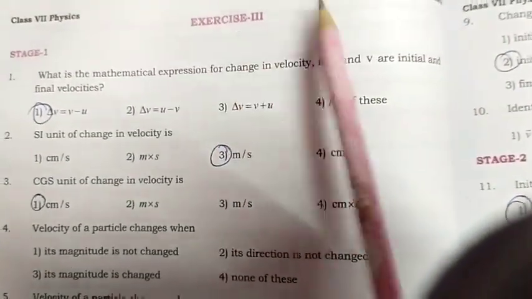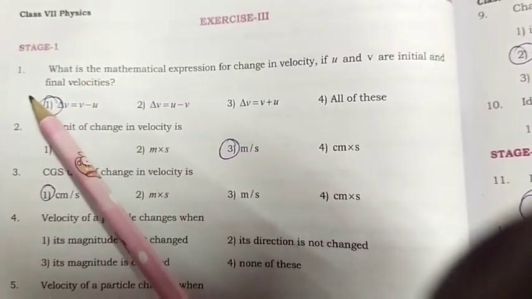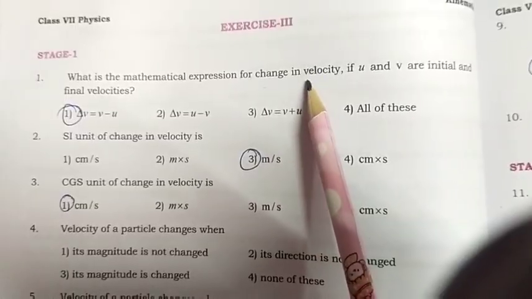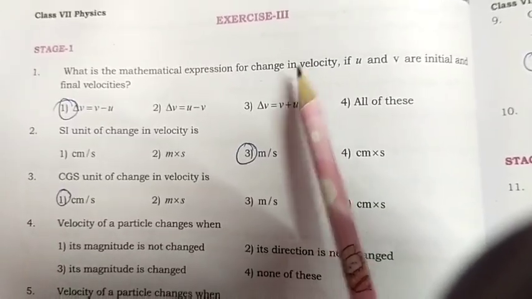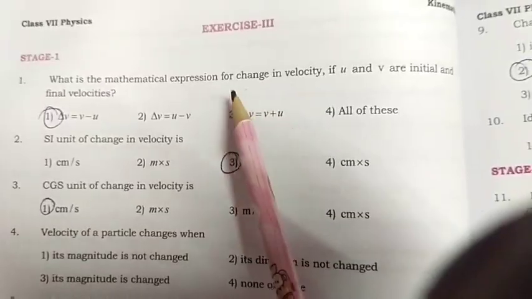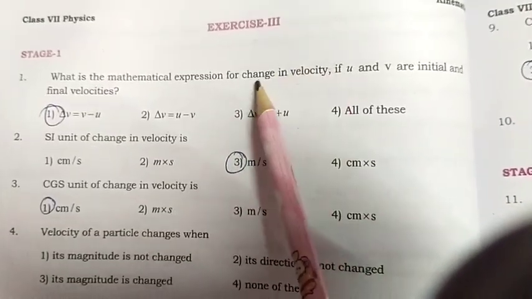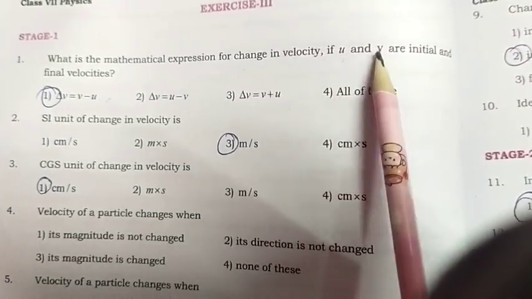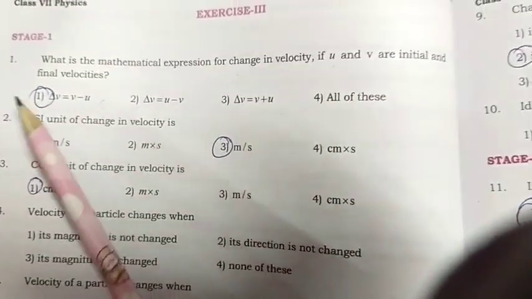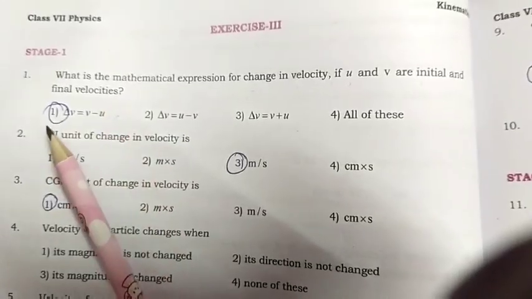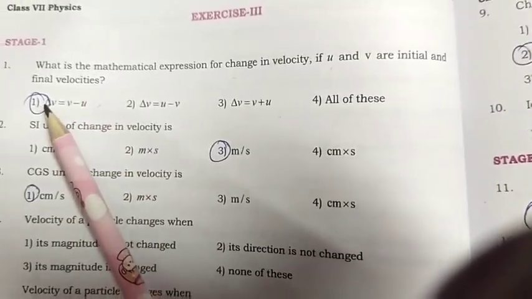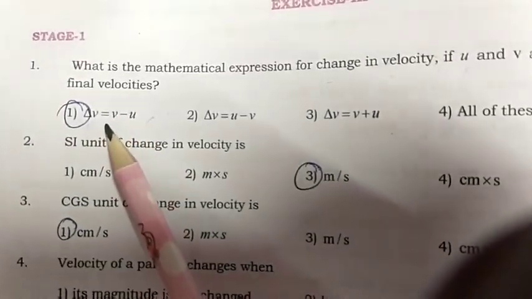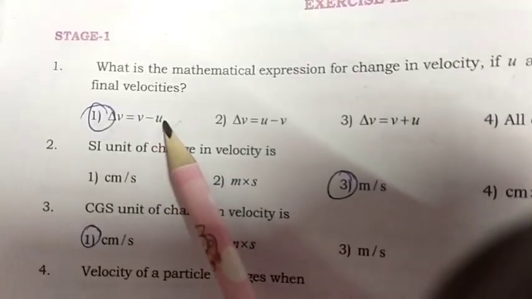Now, exercise 3, stage 1. Question number 1. What is the mathematical expression for change in velocity? We all know if we want to find change in velocity, we should subtract initial velocity from final velocity, right? And here they have given u and v as initial and final velocities. So what is the answer? Good. Del v, that means change in velocity, is equal to final velocity minus initial velocity.